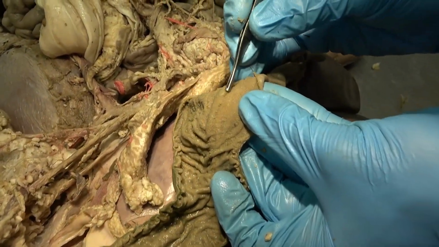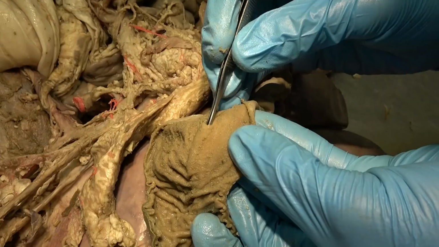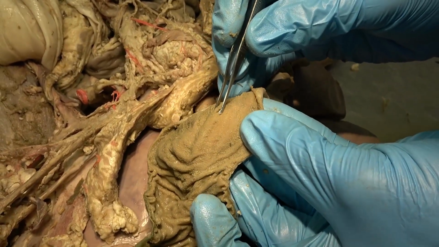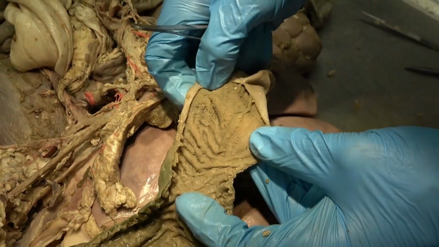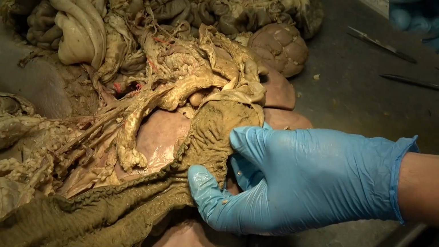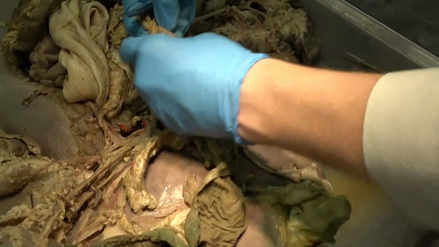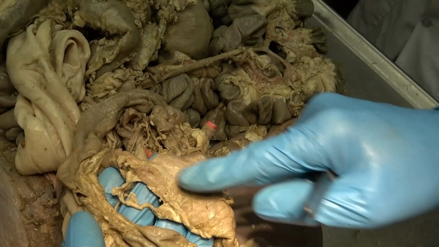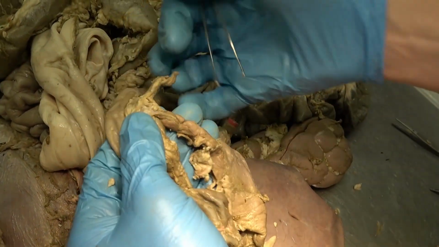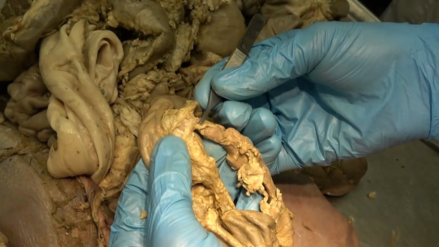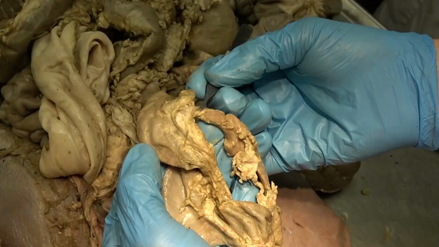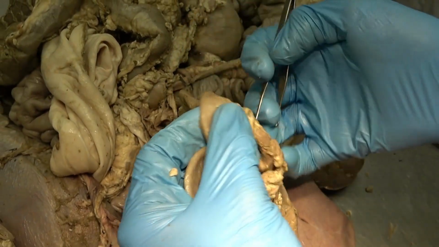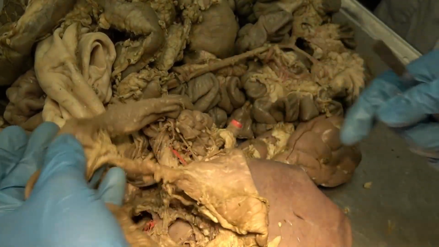Here we go. Right there, that little opening you see would be your major duodenal papilla, which is where your bile duct in the bovine is going to empty, compared to down here, which is our right lobe of the pancreas. Down here is where you're going to find your accessory pancreatic duct, which would be opening onto the minor duodenal papilla within this region.